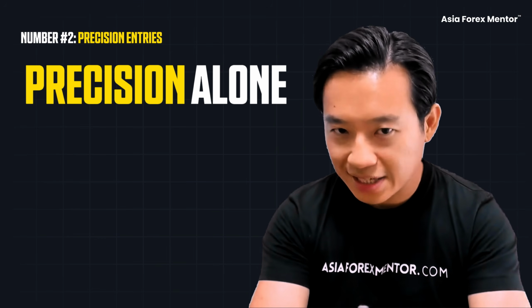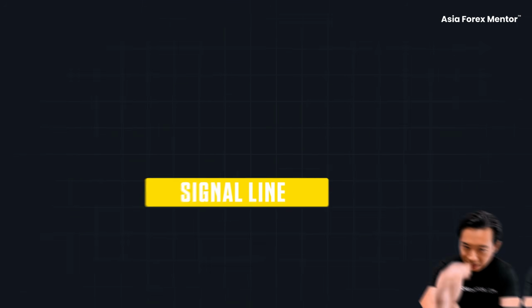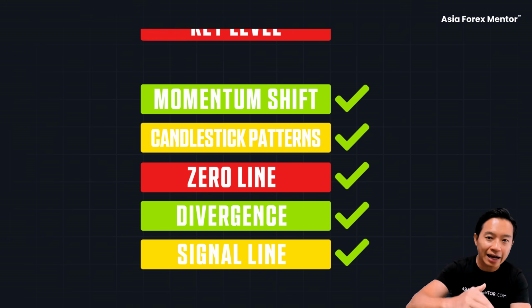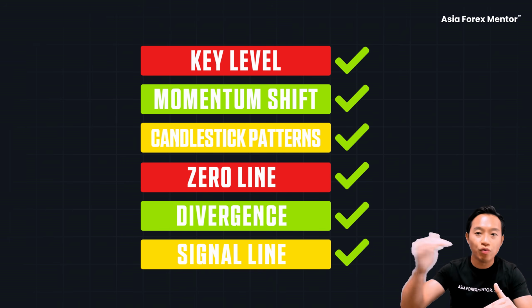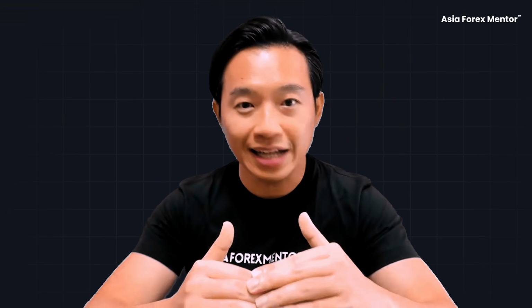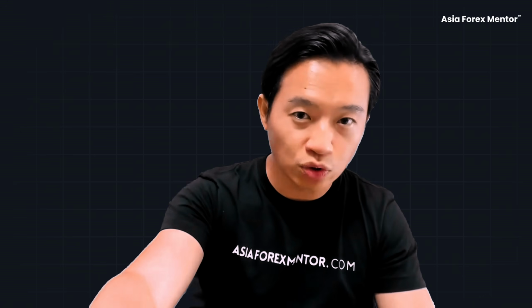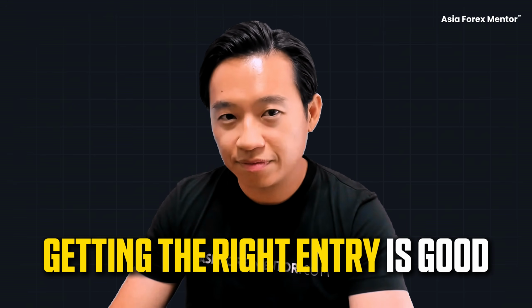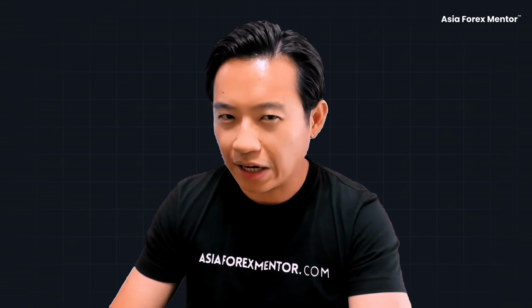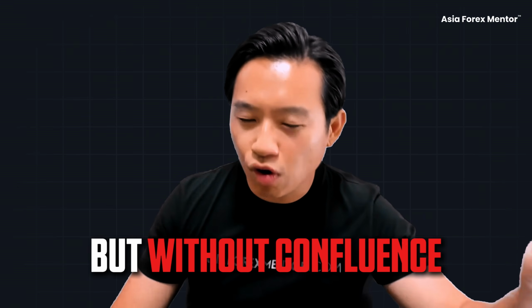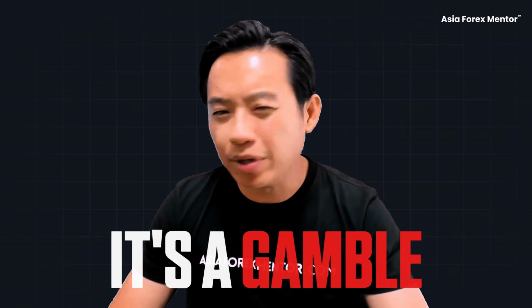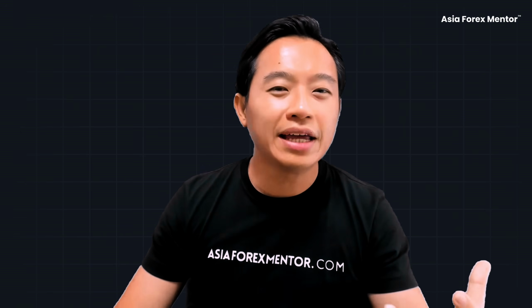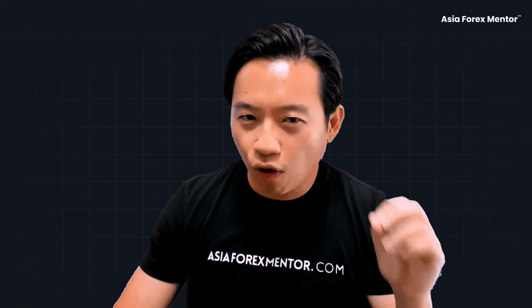Precision alone doesn't guarantee consistency. That comes when you know how to stack the signals with real confirmation, right? And that's exactly what I'll go deeper into. Getting the right entry is good, but without confluence, it's a gamble. So that's why we have the Confluence System.